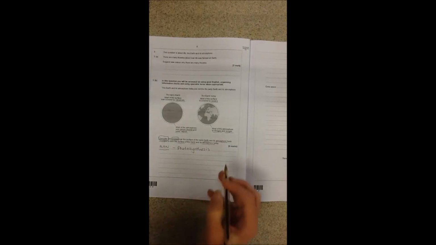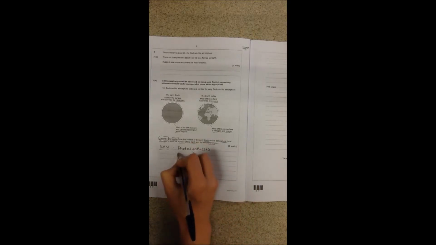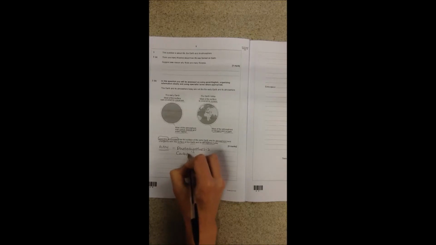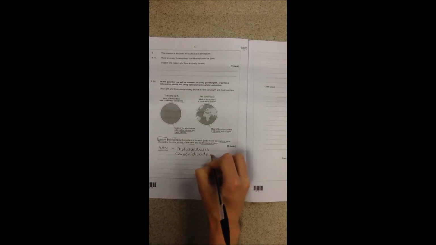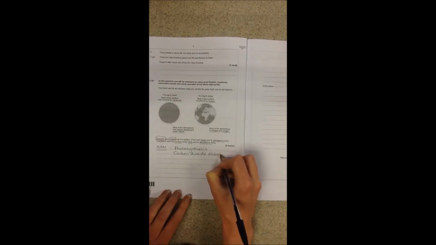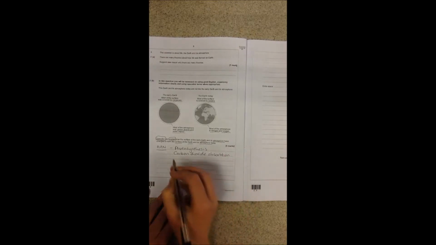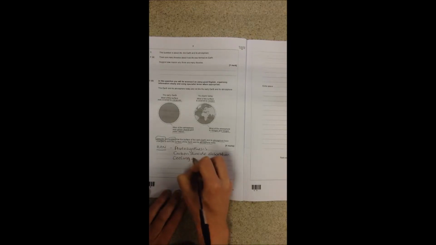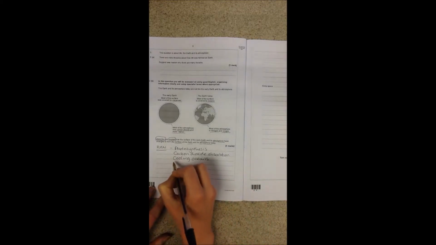Okay, along with cooling oceans, carbon dioxide. Okay, and possibly volcanoes, even though it's already in the question as well.